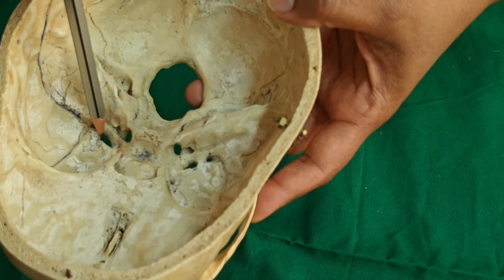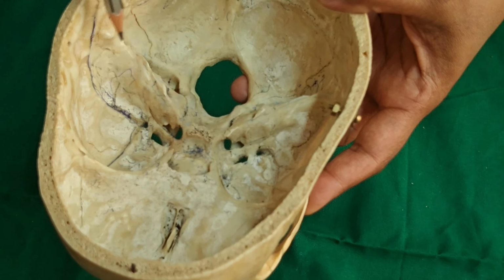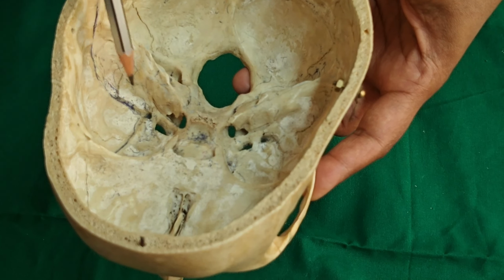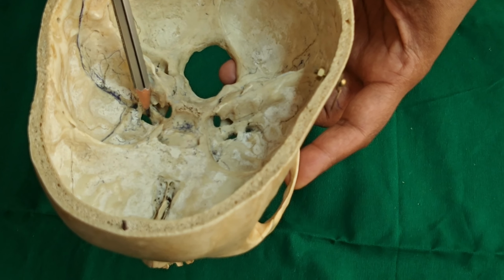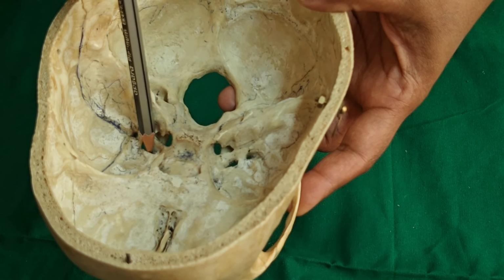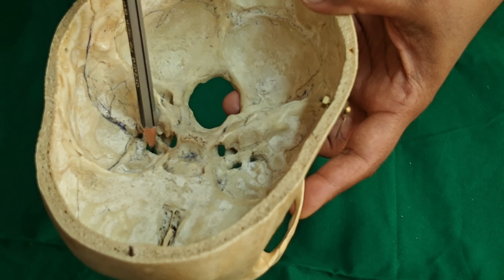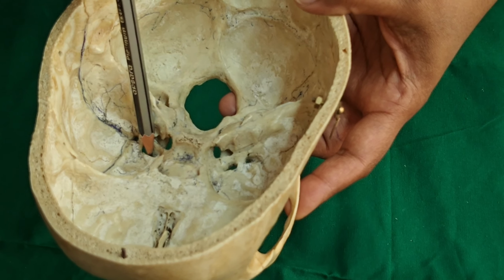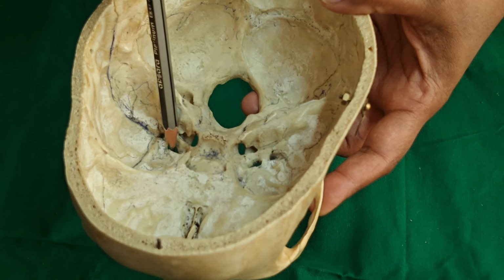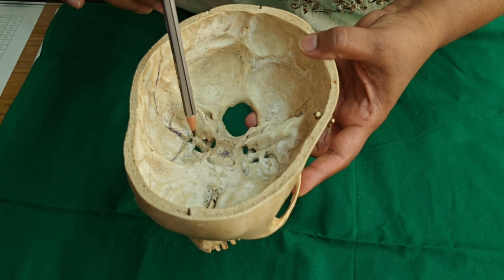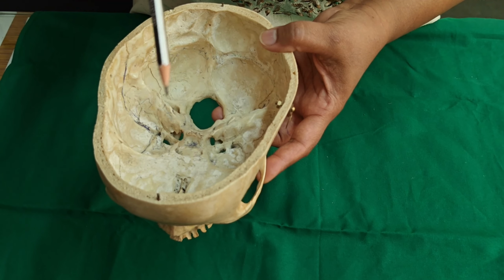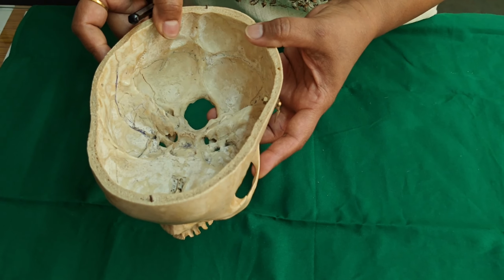So whatever is passing through foramen ovale, either it is entering the skull cavity or it is exiting into the infratemporal fossa. The structures passing through foramen ovale are the mandibular division of the trigeminal nerve, exiting into the infratemporal fossa; the accessory meningeal artery, entering the skull; the lesser petrosal nerve, exiting the skull; and an emissary vein which joins the veins inside the skull with veins outside.